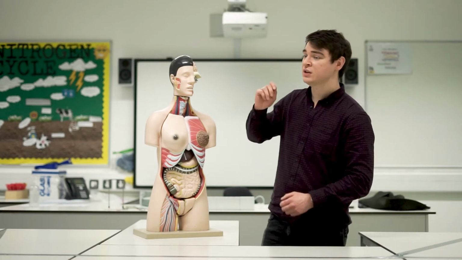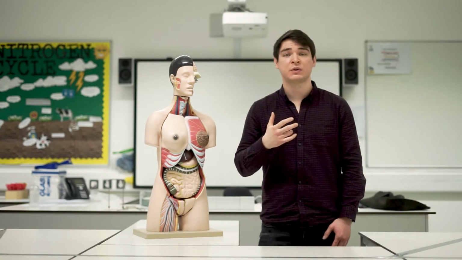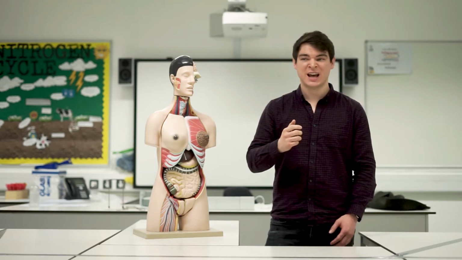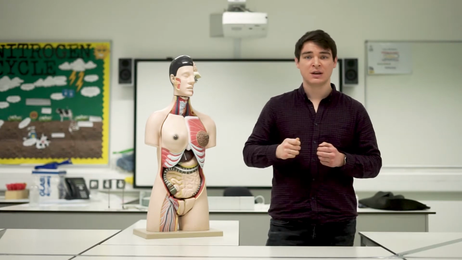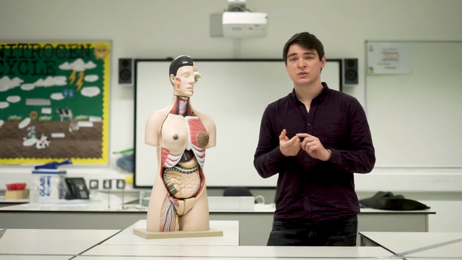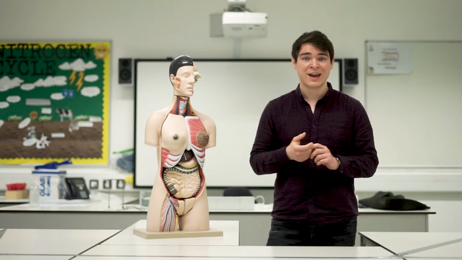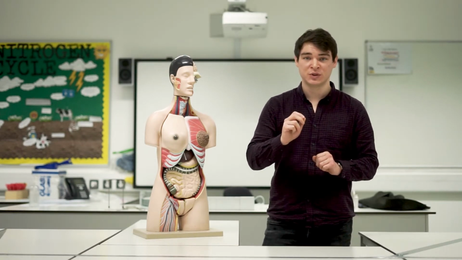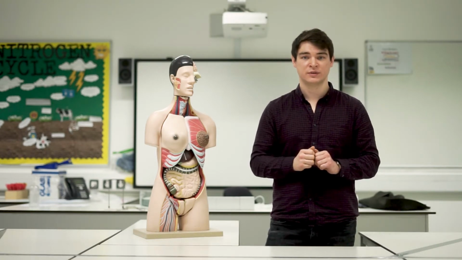Now, your food's journey starts in the mouth, where your food is chewed and is also mixed with saliva. The teeth are involved in the chewing process, and they are going to physically break down your food into smaller chunks. Now, your saliva actually has two roles. Firstly, it lubricates your food, so it makes it wet, which makes it easier to swallow. And secondly, it contains enzymes, which are very, very small proteins which are going to chemically digest your food into very, very small nutrients.